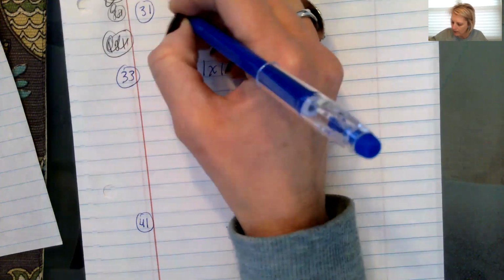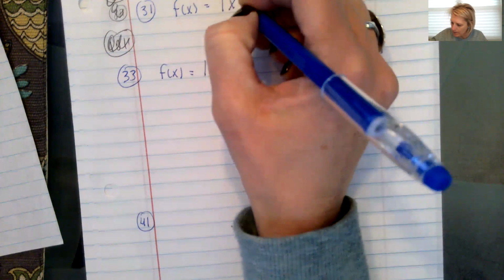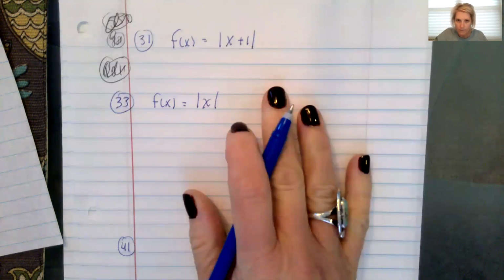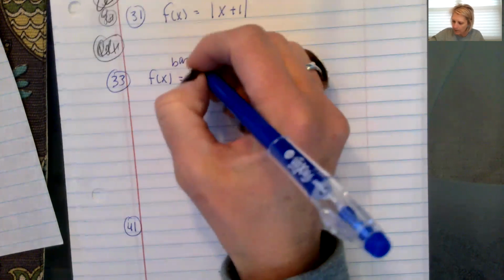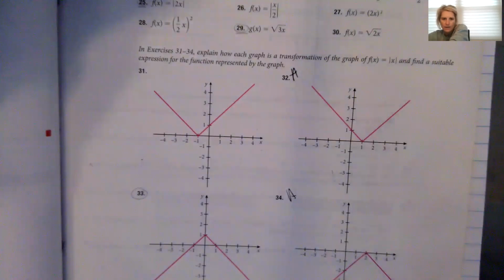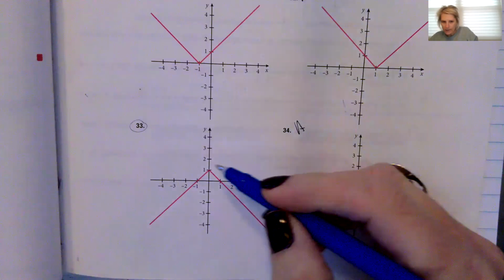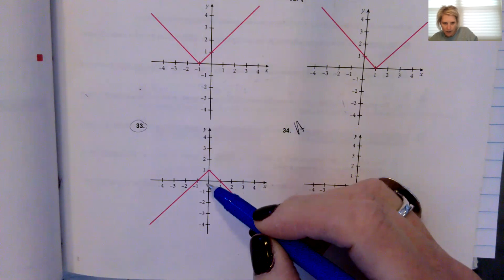So 31 would be x + 1. And then this is the base graph here in 33 too. So 33, it's a reflection, so we know it's negative, and it looks like it's been shifted up.